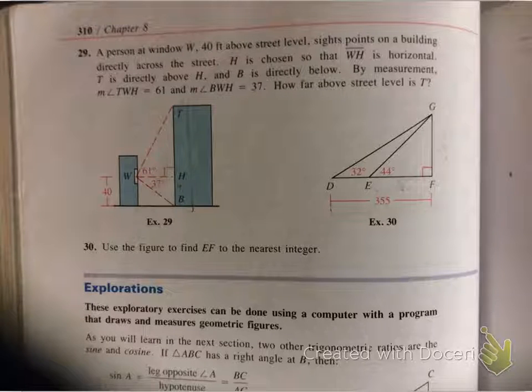I'm going to call that X. And if I look at that 32 degrees, I can write tangent of 32 degrees equals, well that's opposite, which is X, over 355. Can I use that to get to X? Does that make sense? Did anyone solve for X or get that side? It's okay if we didn't.